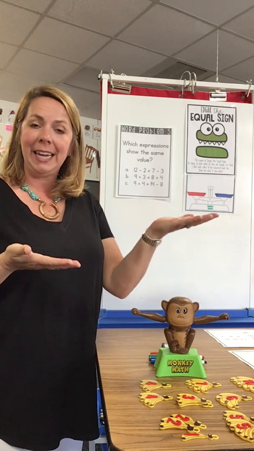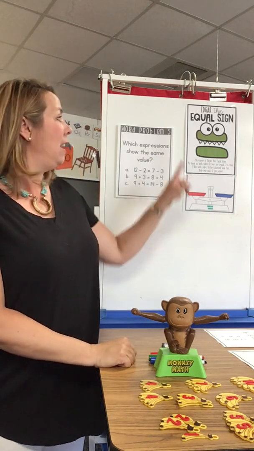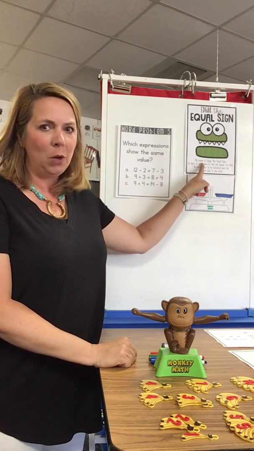This week in math, we've been talking about balancing equations, or making the value on one side be the same or equal to the value on the other side. We've met my friend Edgar, the equal sign.